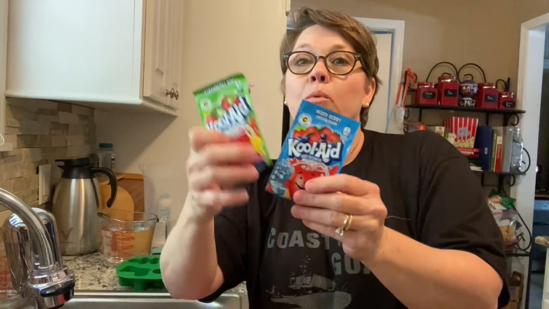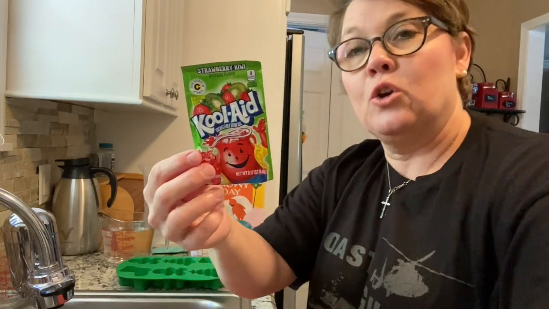Which one of these would you like for us to make popsicles with? The green strawberry kiwi or the blue mixed berry? Which one? Okay, I see. Let's see. I have 5 people who want to make the strawberry kiwi. And let me count. 1, 2, 3. And 3 people who said mixed berry. So it looks like 5 is more than 3. So we're going to make it from the green packet, which is the strawberry kiwi.